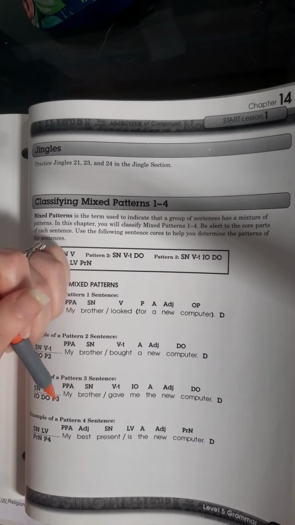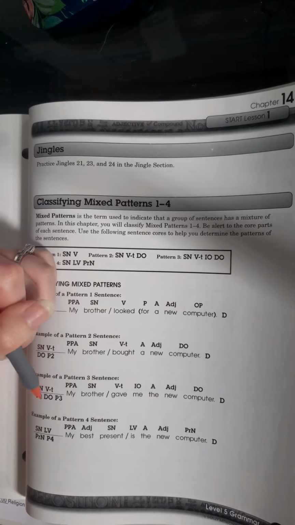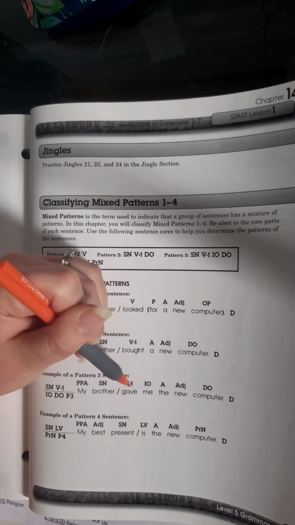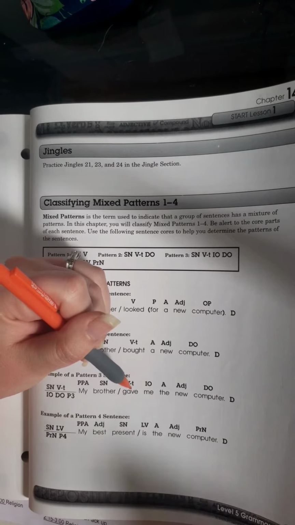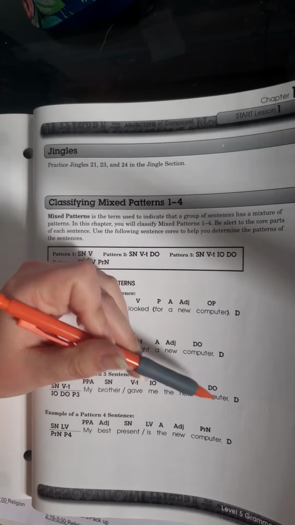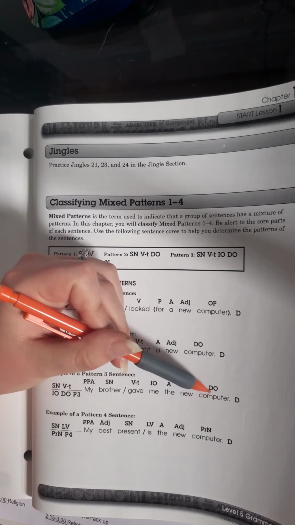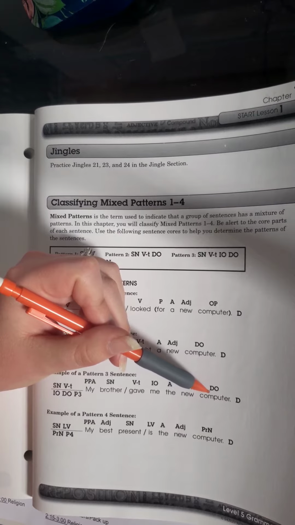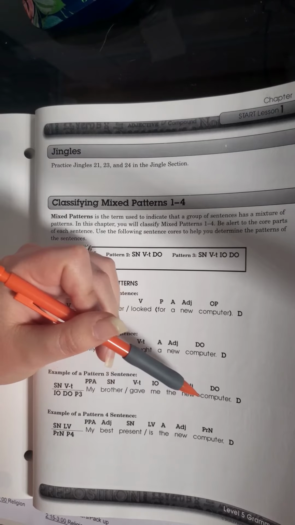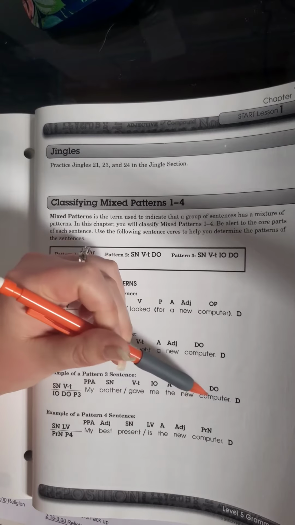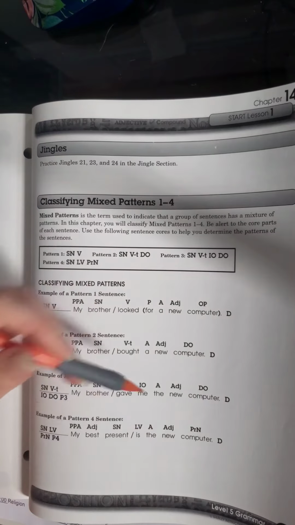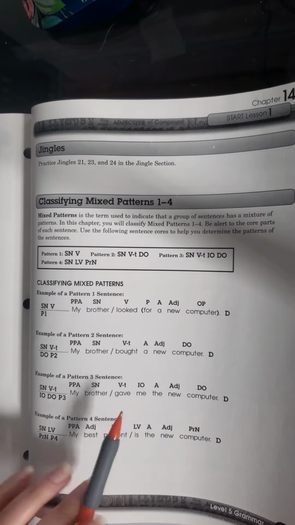A pattern 3 sentence is SNVTIODOP3. That means you have a subject, noun, a verb transitive, which is again transferring that action to an object. Gave what? A computer. Computer is your direct object. Now, with this type of sentence, that object is being given to something. That's your indirect object. To who or to whom? Me. That's our indirect object. So if you have your SN, your VT, your DO, your IO, it's a P3.